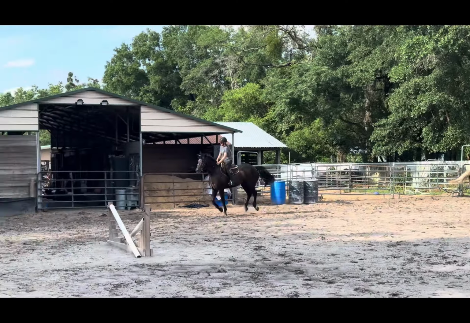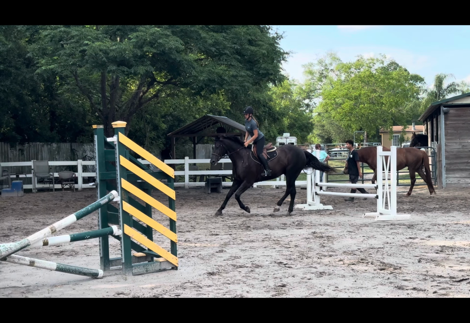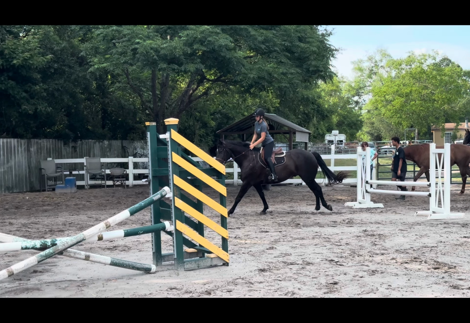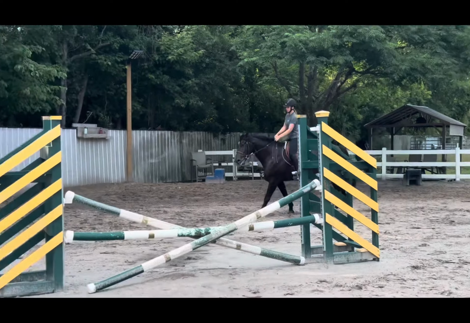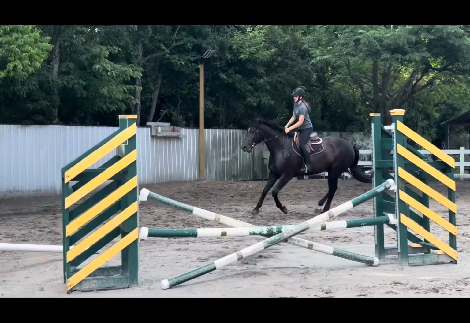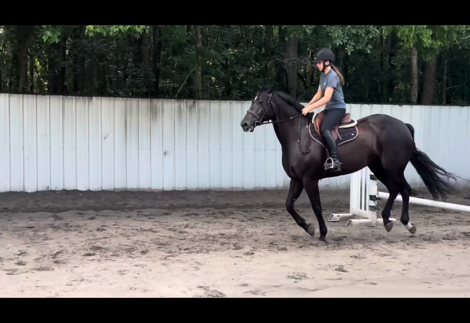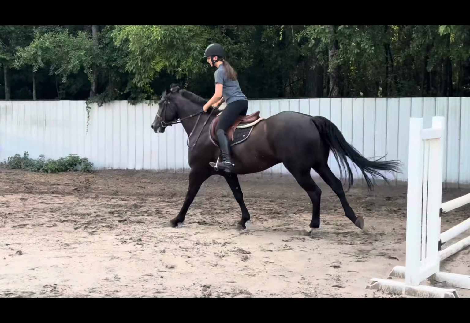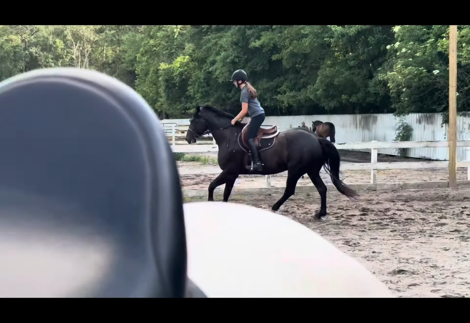So this line is an 8 stride, like I said before. You would not count that landing stride, and then now you start counting. Okay, so it would be 1, 2, 3, 4, 5, 6, 7, 8. So that's how it's supposed to look, and that's how you're supposed to count strides.